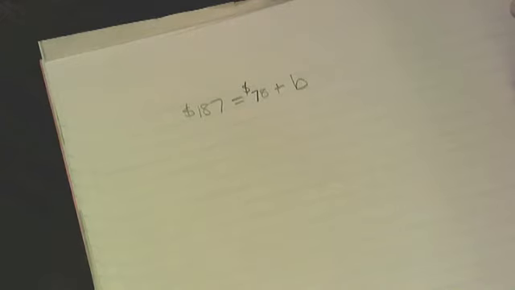Okay. How much did I spend on other books? How do you tell me how you figure it out? Yes.